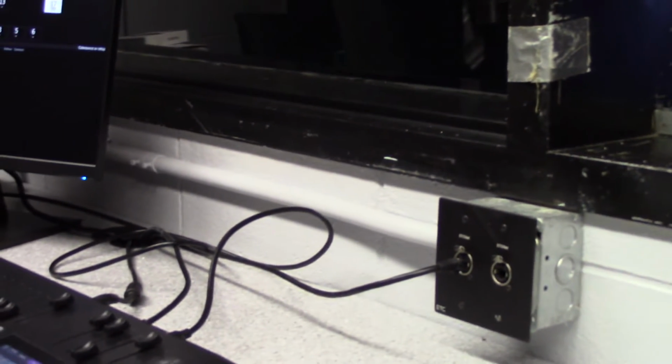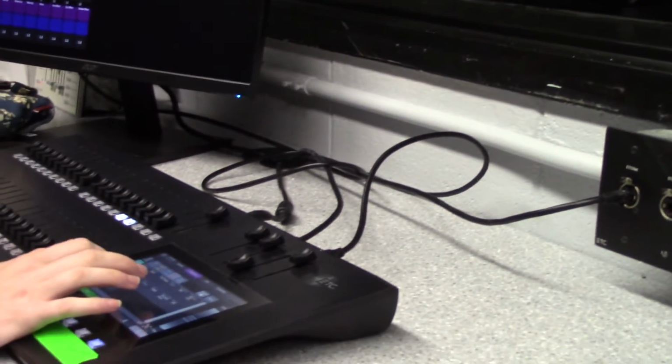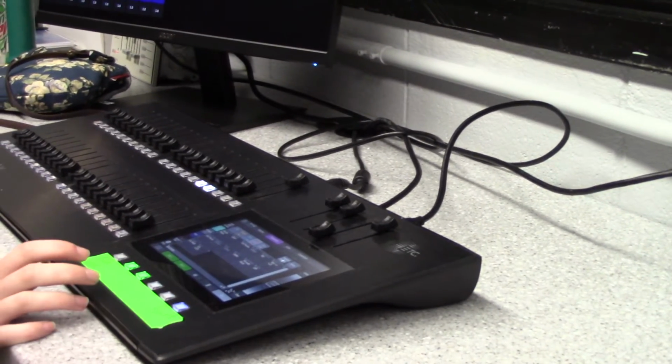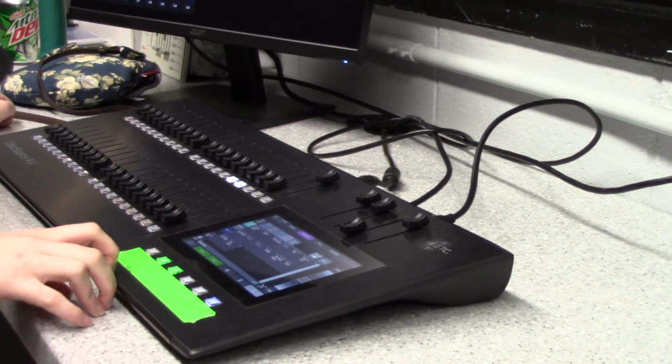If that person walks up on stage, can you follow them? Well, kind of, sort of. There is a trackball that you can add that'll make that a lot easier.